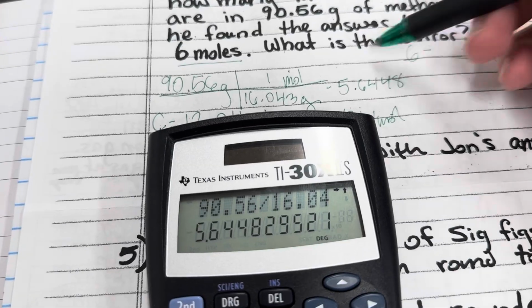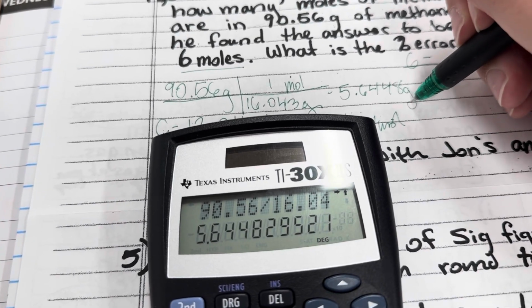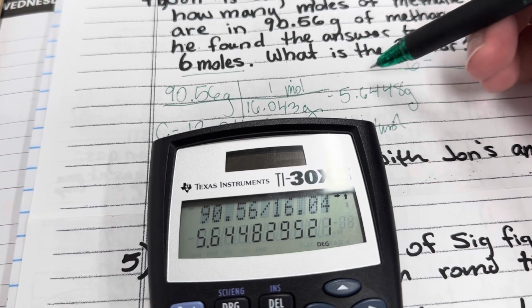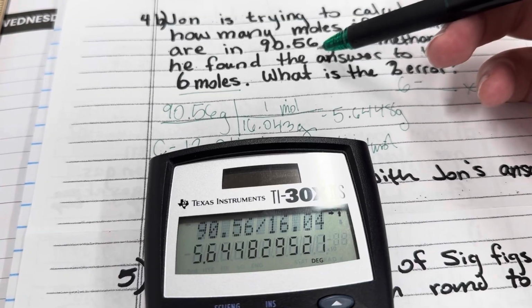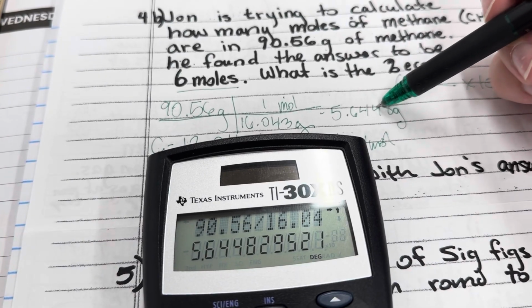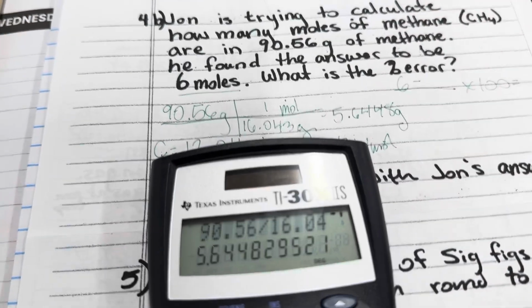So since we're still not done with what we're trying to figure out, we're going to keep these digits. Theoretically, you could just keep the 4. 1, 2, 3, 4. That's fine. But I'm going to keep all these.